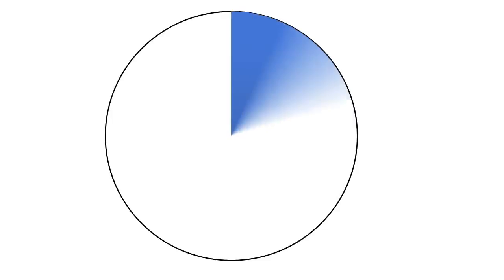Now, if the sector happened to be the entire circle, then the area would be very easy to find. The area of the whole circle is pi r squared. Knowing that, if you wanted to find the area of a sector that is half of the circle, that would be half of pi r squared.